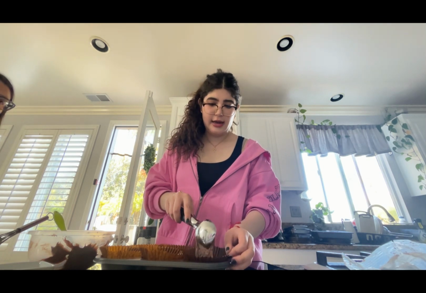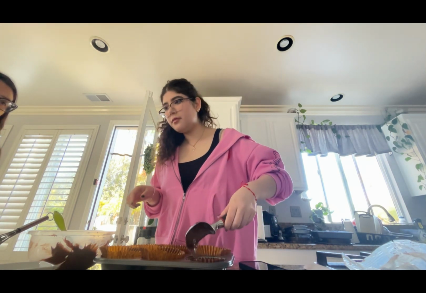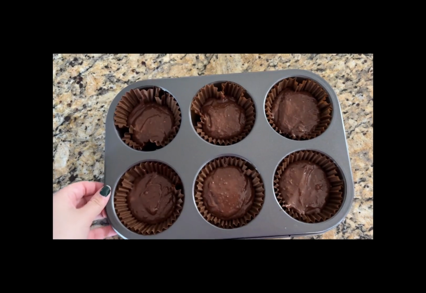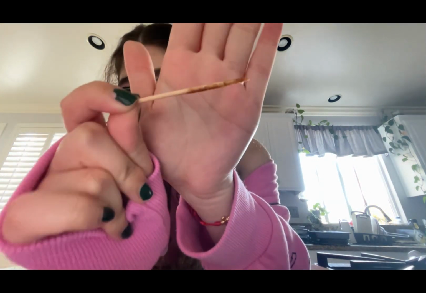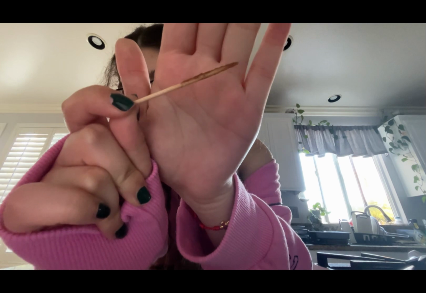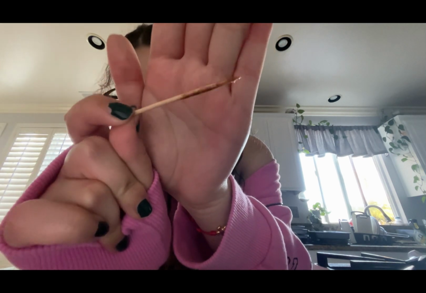So I'm gonna add 1 scoop to each. Make sure that it looks something like this, and then we're gonna place them inside. So when you think your brownies are almost ready, you're gonna grab a toothpick, just a toothpick technique to make sure that they're fully cooked. If it comes out dirty, it's still gooey on the inside, but if it comes out clean, it means it's ready. It's mostly clean, but for me, I'm gonna leave it maybe another 10 minutes.